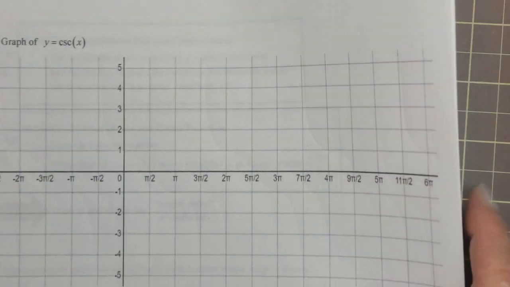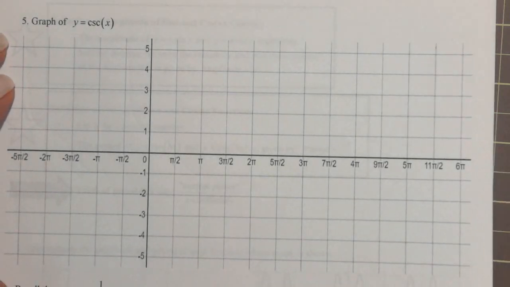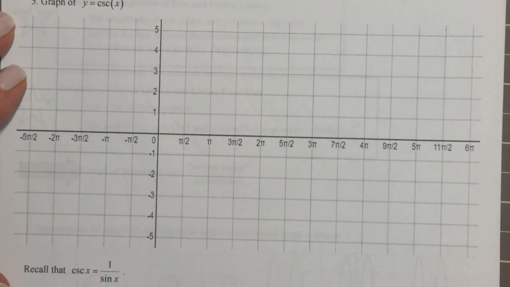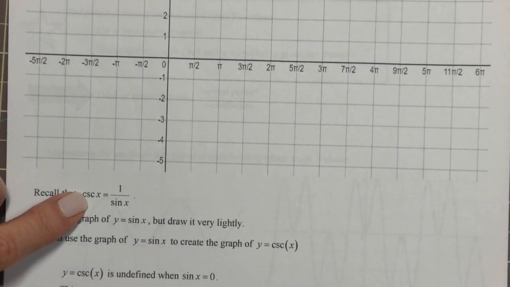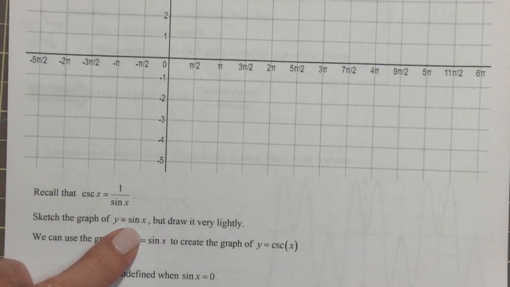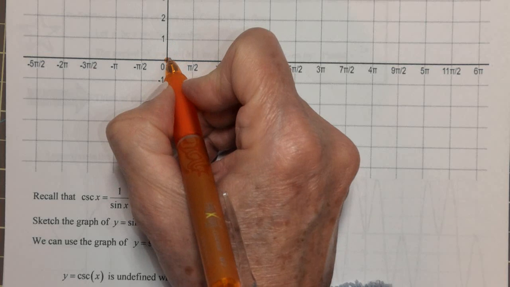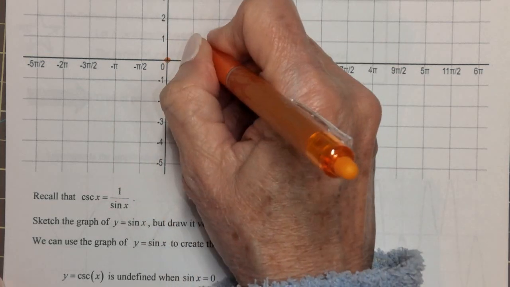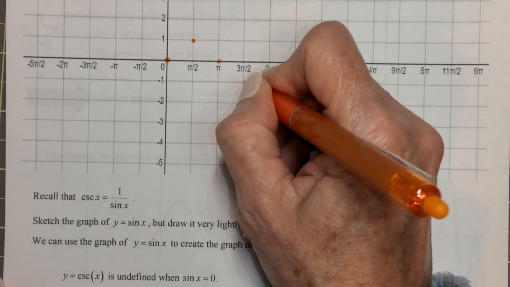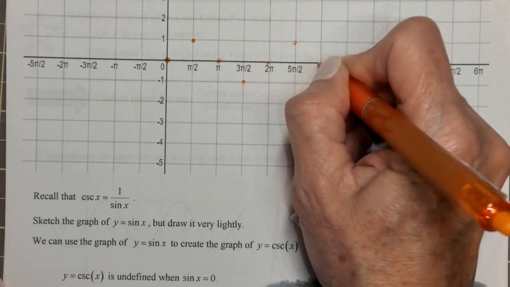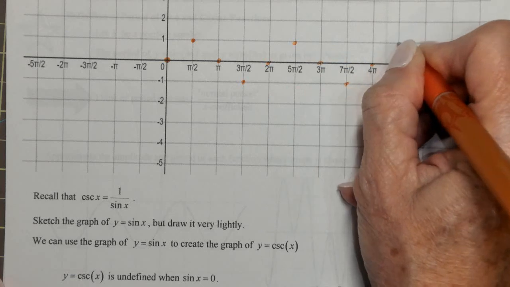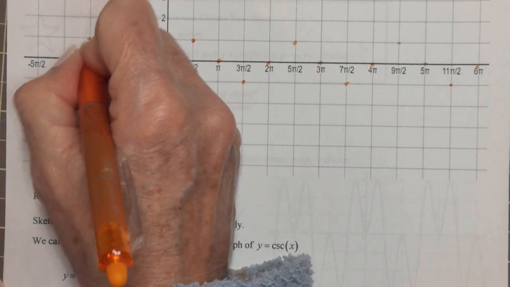Cosecant. All right. Recall that cosecant is 1 over sine. So we're going to draw the graph of sine very lightly or with a different light color so that we can draw cosecant. Cosine starts at 1. Sine starts at 0. Then it goes up to 1, back to 0, -1, 0, 1, 0, -1, 0. It keeps on repeating itself in both directions.